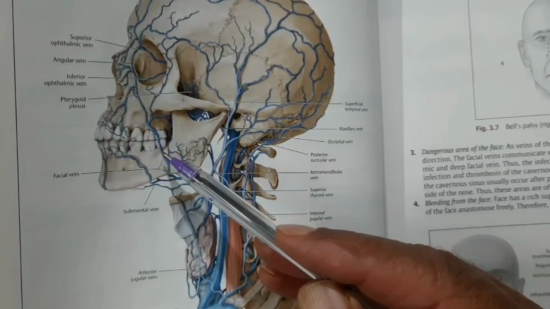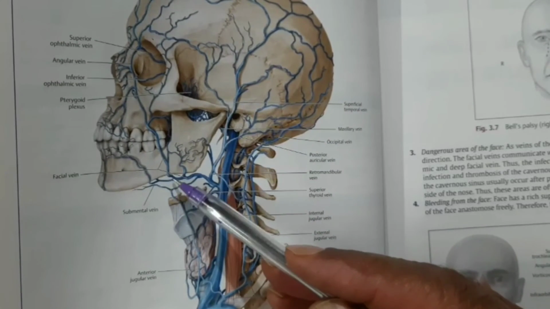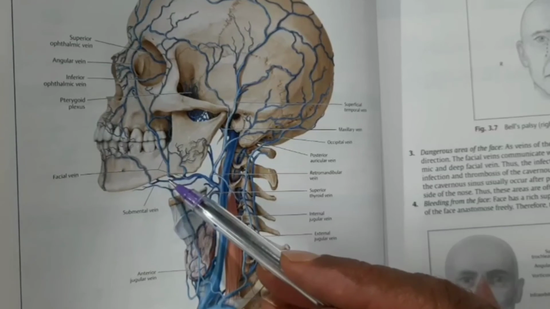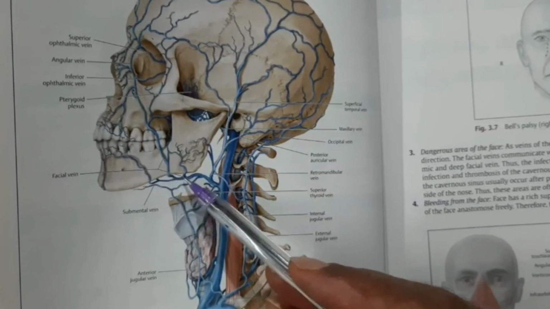Then you can see this straight facial vein will also come to the lower margin of the mandible, close to the facial artery.